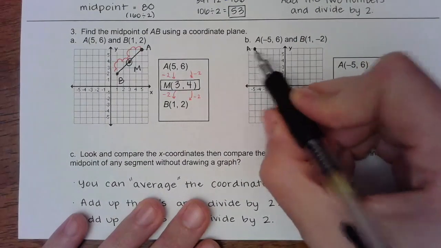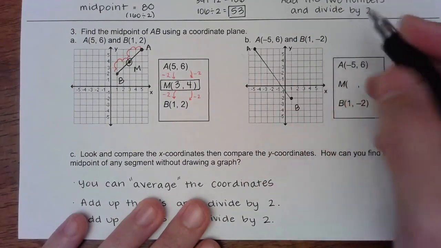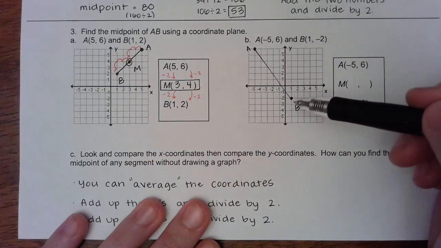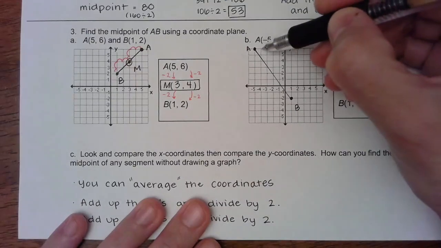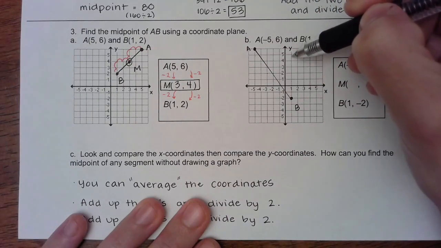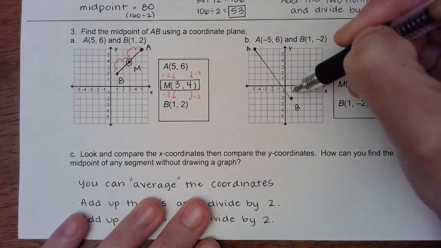So on B, A and B are already plotted for you. And so let's use both methods on this one. To get from A to B, I'm going to have to go over 1, 2, 3, 4, 5, 6 on my x's, and then I'm going to have to go down 1, 2, 3, 4, 5, 6, 7, 8.